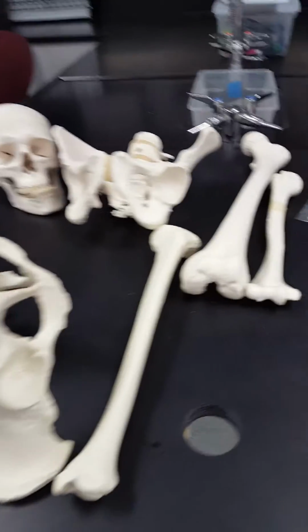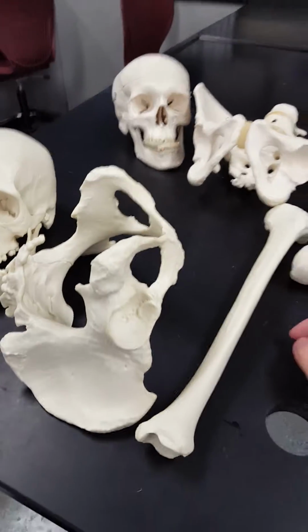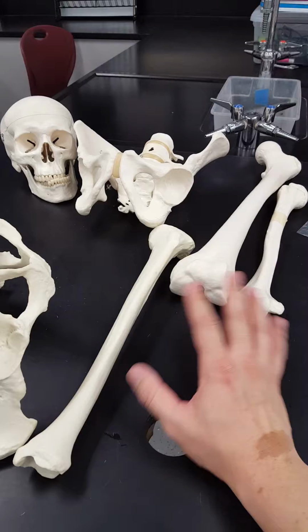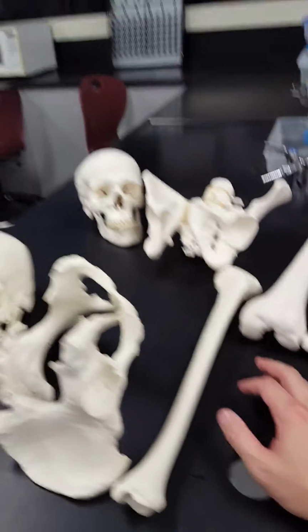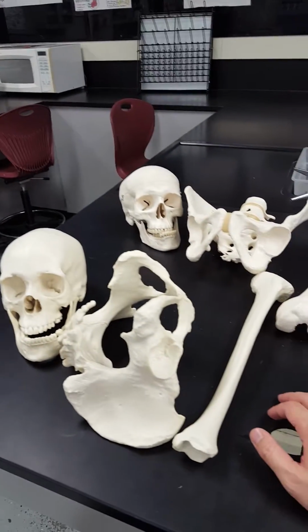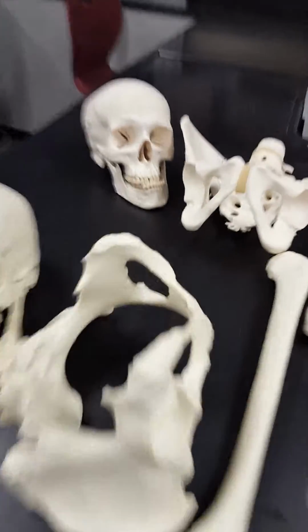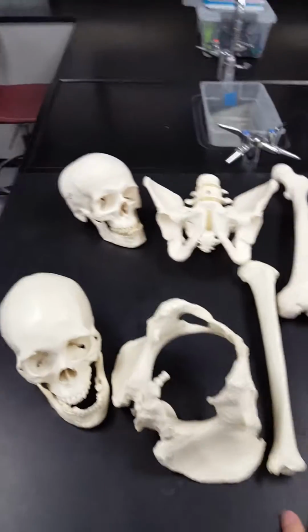So today we're doing forensic anthropology. I just wanted to give a quick introduction to all the stuff. At your table you have a set of bones like this, so just to go over basically how to tell different things.